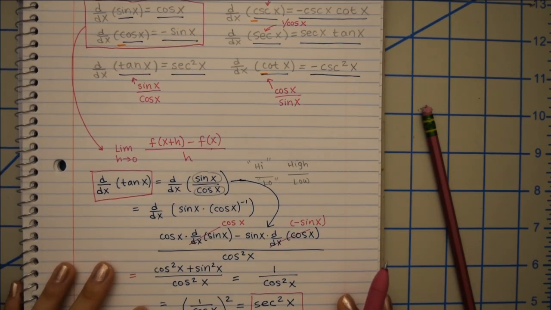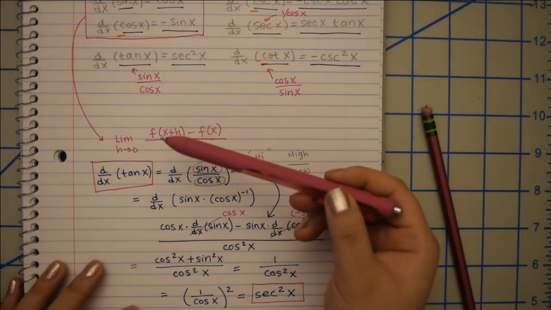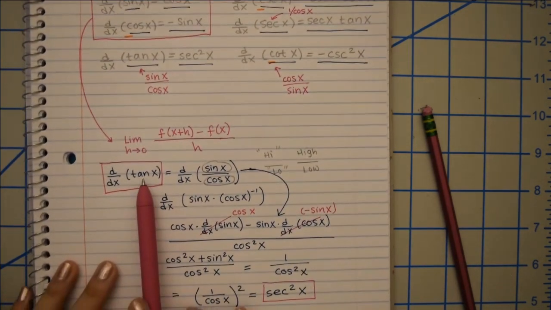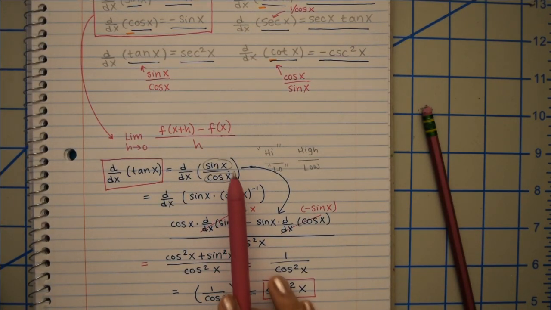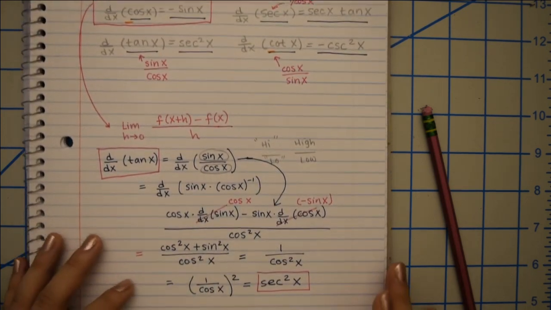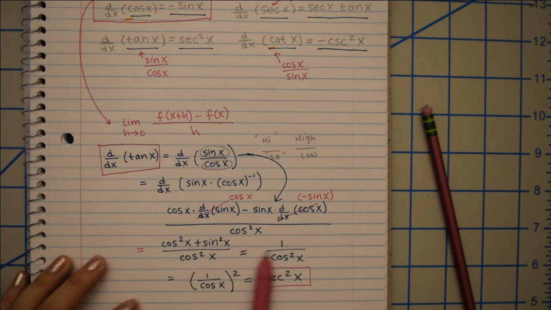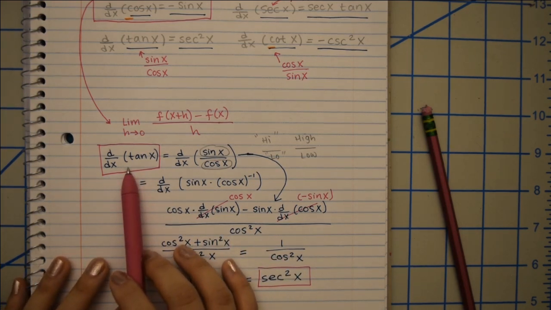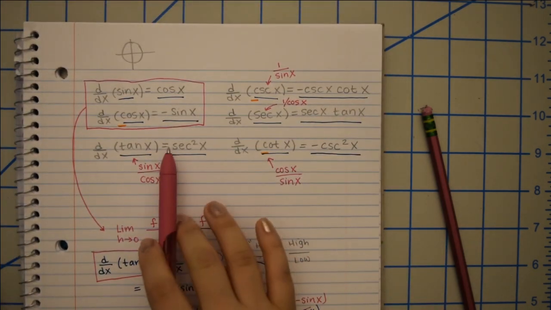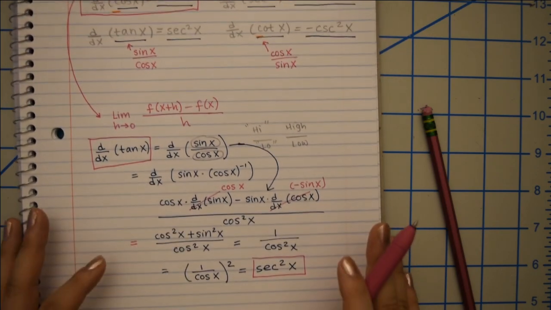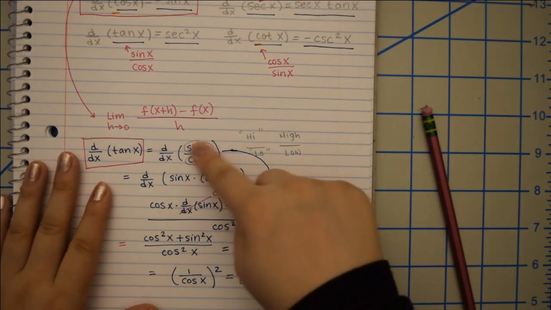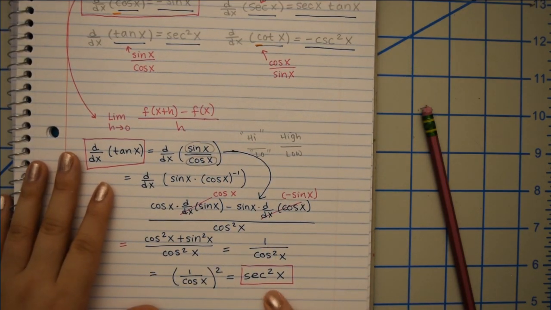So, like I said, we can get the derivative of tangent x, or each of these, using the quotient rule and just our basic derivative of sine and derivative of cosine. But if you had to do this every single time you had a problem involving the derivative of tangent, that might take you way too long. So just go ahead and memorize these other 4. But I hope this is kind of cool to see. I love it because it looks so complicated, but then it just works out.